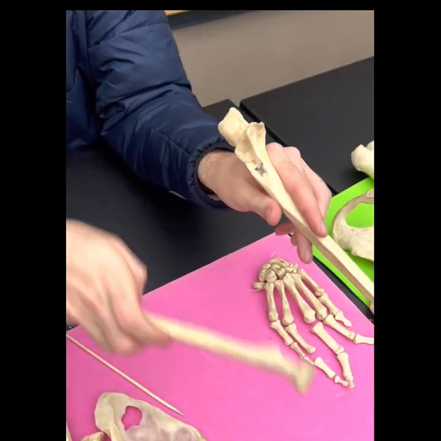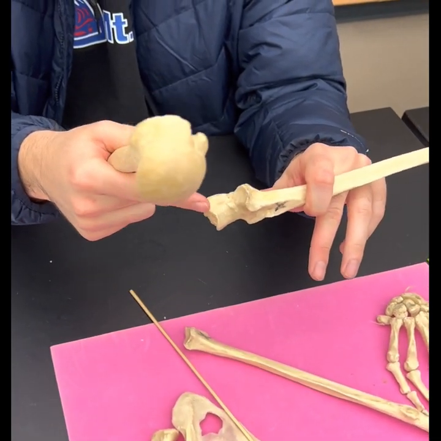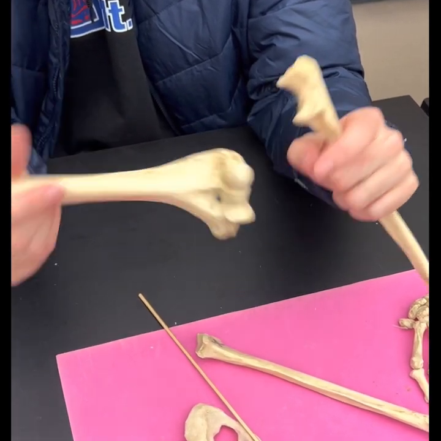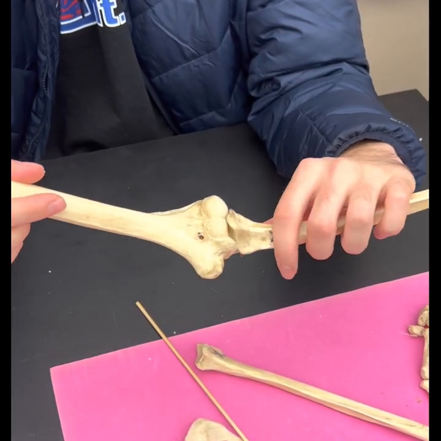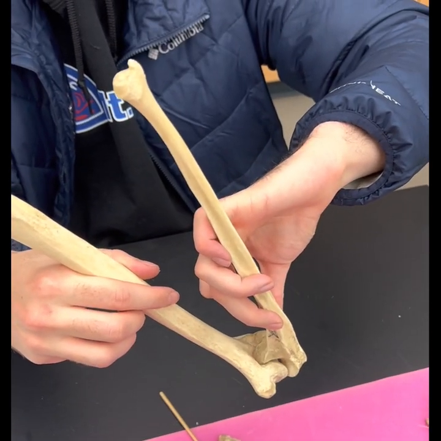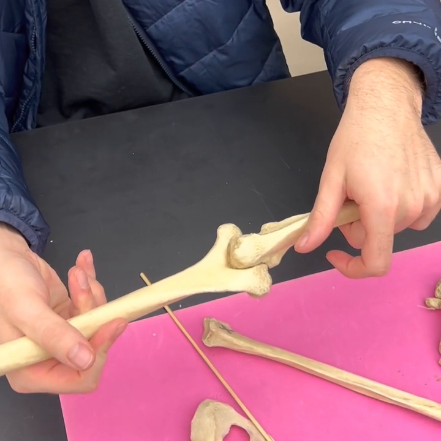this part right here. You can tell that this is the olecranon, and this is the coronoid process, because this is the coronoid fossa and this is the olecranon fossa. So when you rotate the bone how it's supposed to be, the coronoid process goes into the coronoid fossa and the olecranon goes into the olecranon fossa.